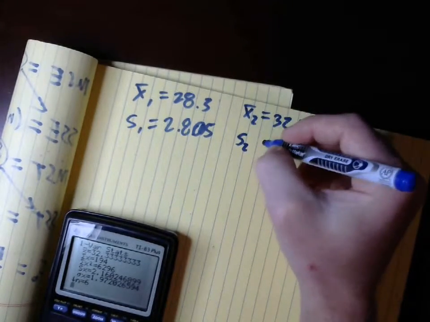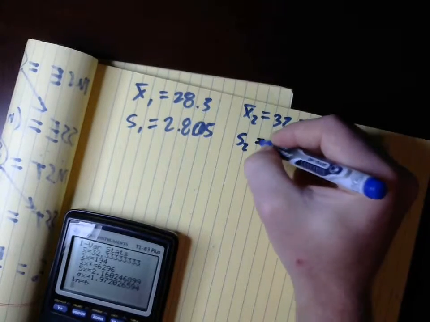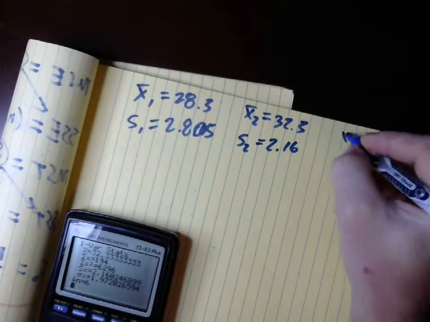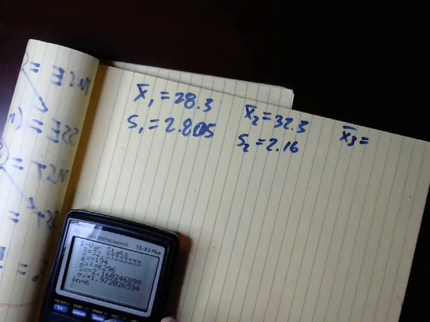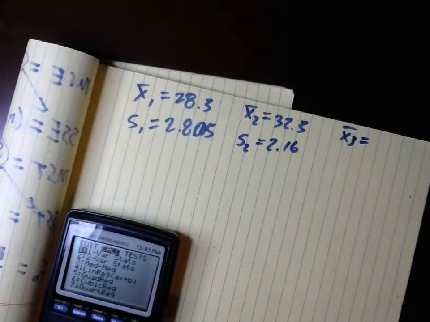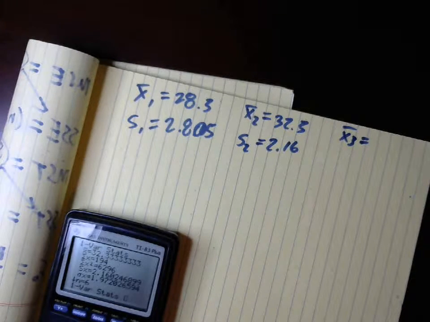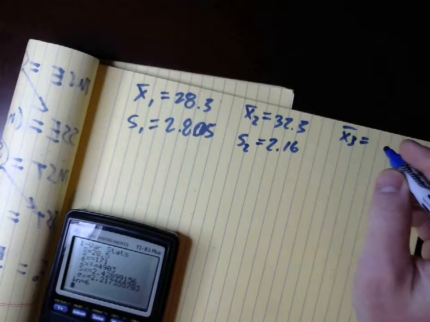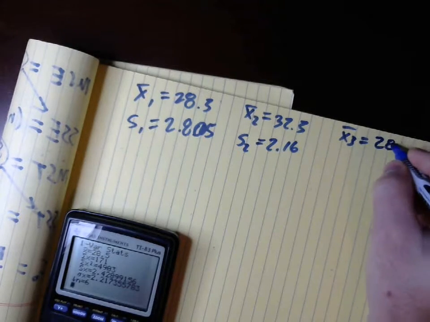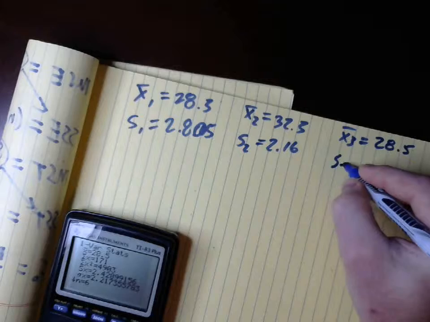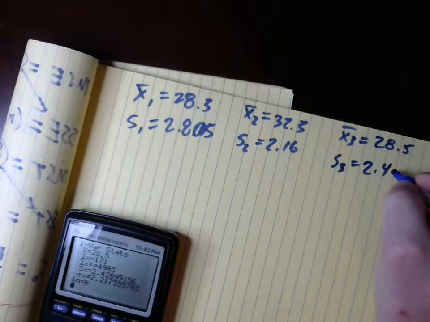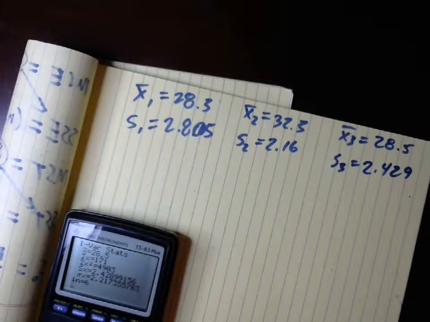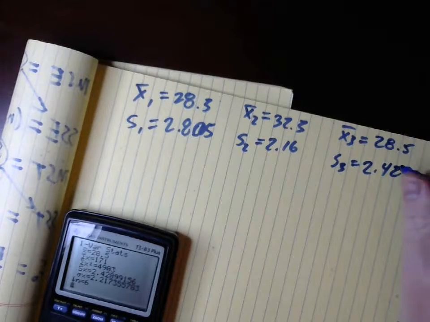And then S2 is 2.16, and then we have X bar 3, and that would be stat calc 1var stats second L3, and we have 28.5. That's exact, which is nice for rounding. No need to round in there. 2.429. Okay, so there we go.